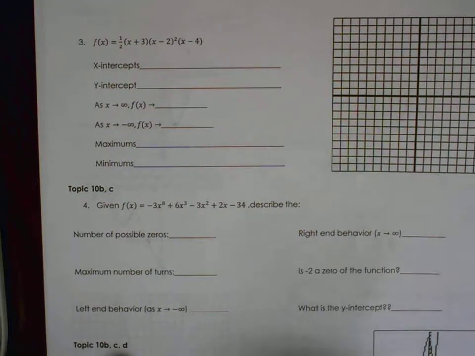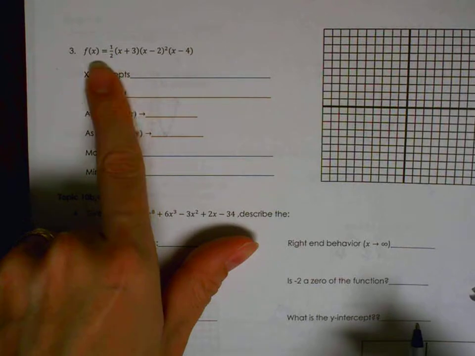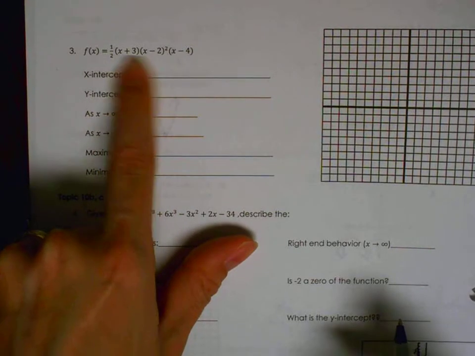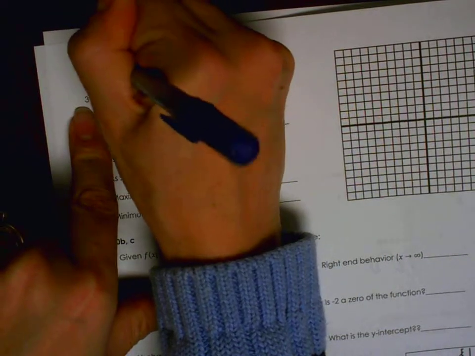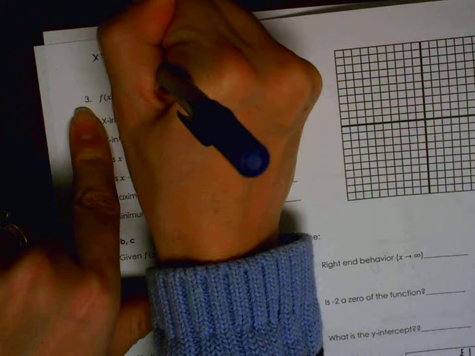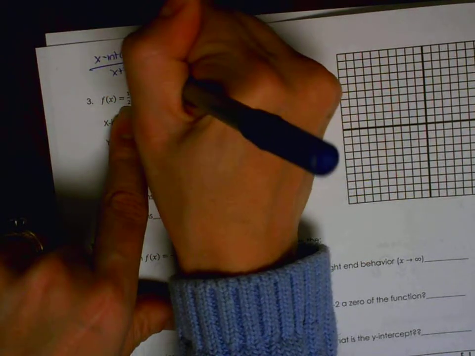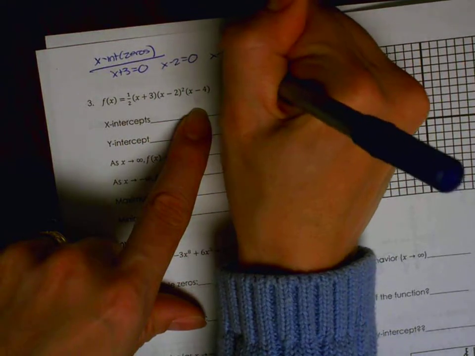All right, let's do one more on this video. So let's try this next graph. Again, I've got to find my zeros. Those are x-intercepts. Just like last time, I'm going to set these all equal to 0. So to find x-intercepts, which are zeros, I'm going to do x plus 3 equals 0, x minus 2 equals 0, x minus 4 equals 0.